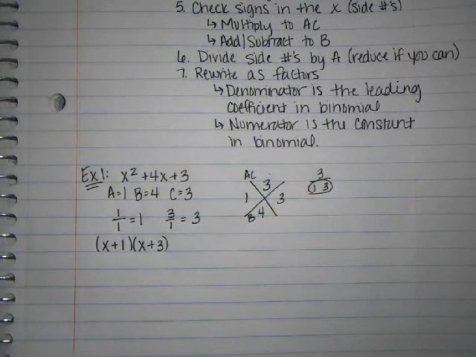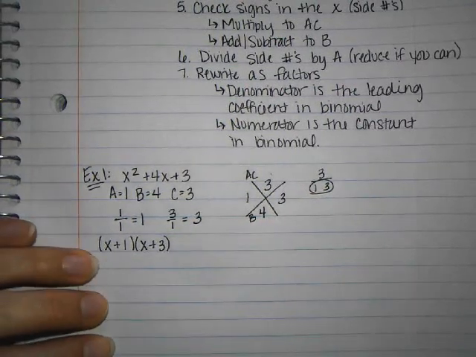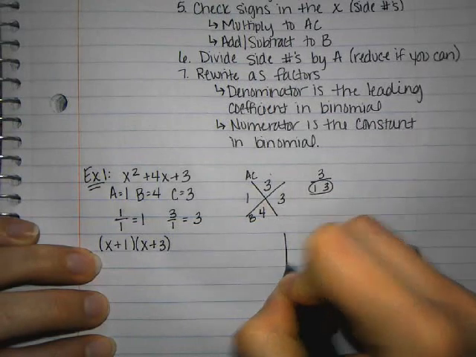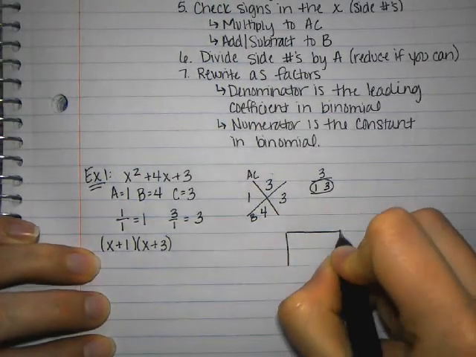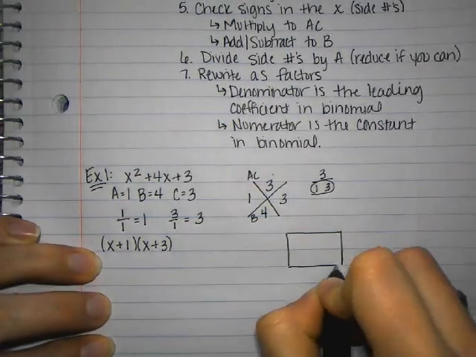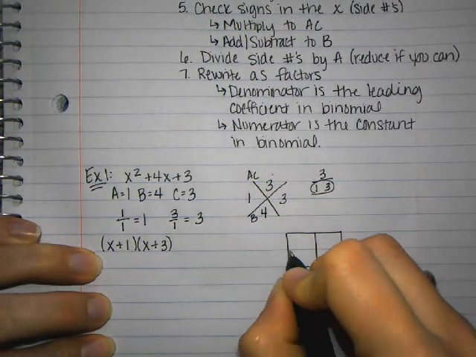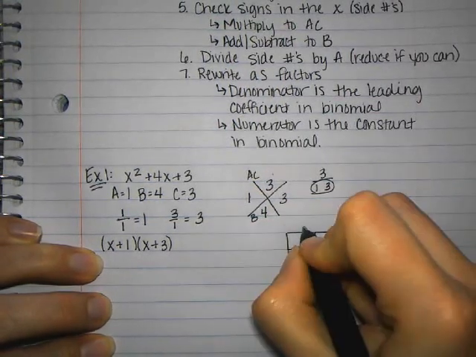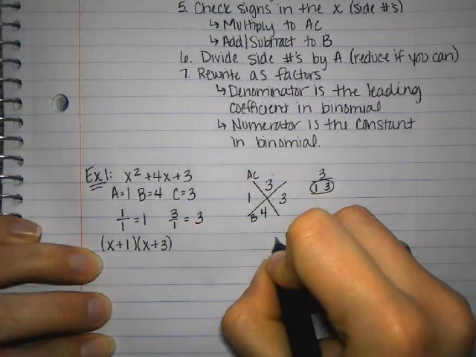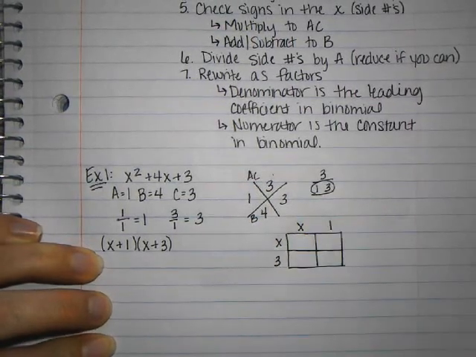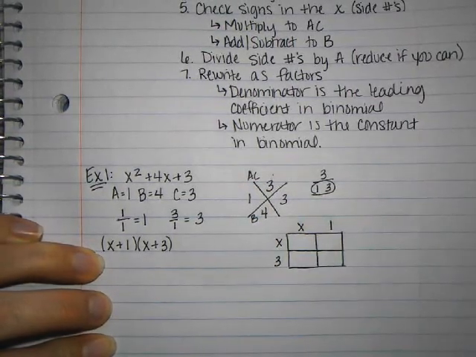If you want to, you can always double check your answer by rewriting this in the area model to make sure that if you multiply them back together, you get what you started with. I'm going to show this on the first 2 examples just to show you guys, if you are unsure with your answers, you could always check them.